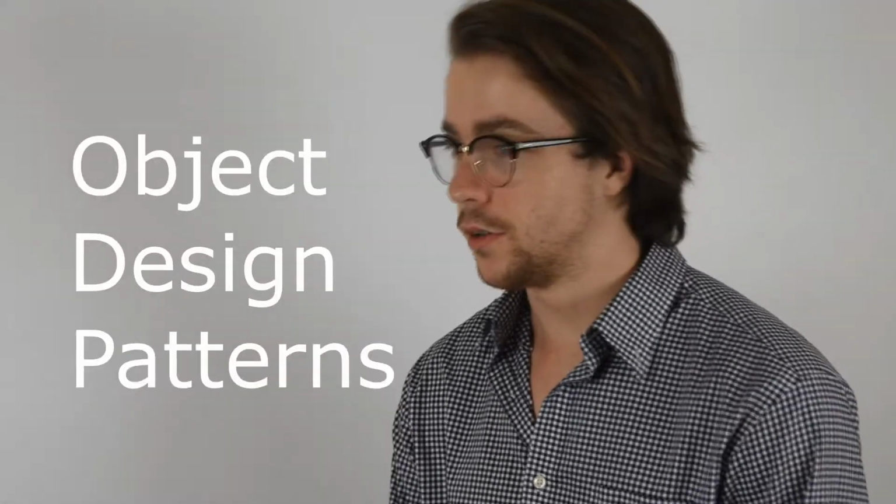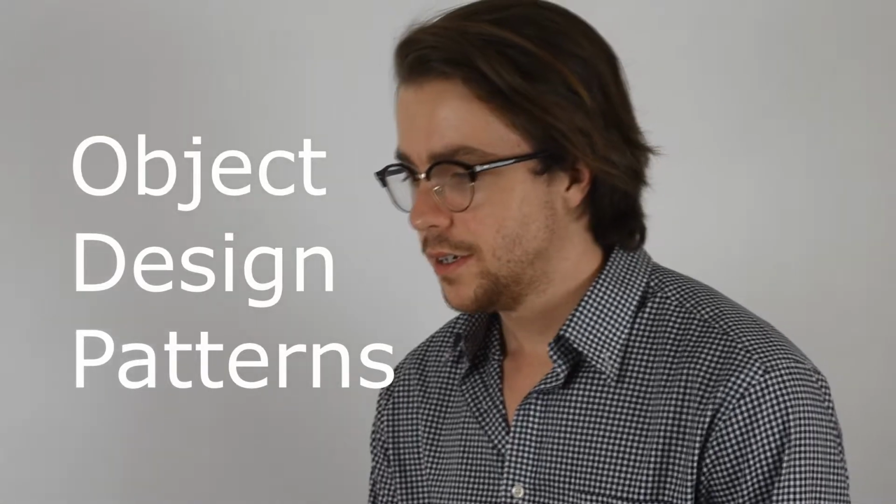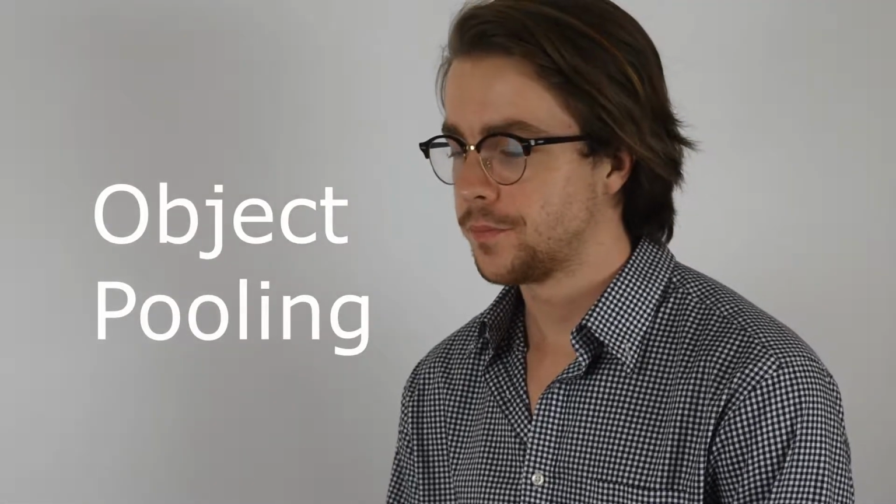Yeah, sure. Whilst these are the basic four object-oriented principles, we can implement more specific things to make the software even more efficient. These are identified as object design patterns or game object design patterns, and I'm going to introduce you to one of them today. That one is object pooling, or the object pool design pattern. Object pooling, what is that?